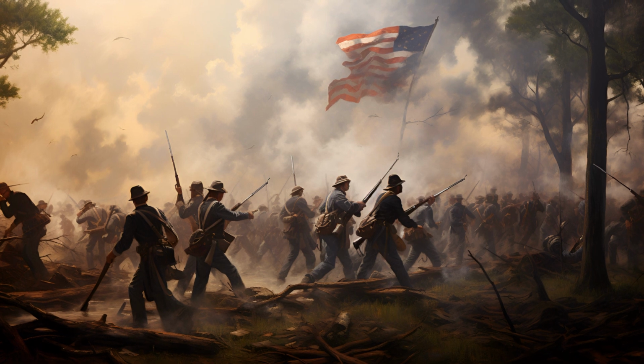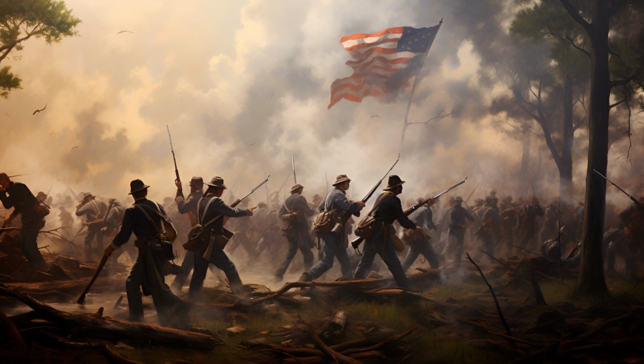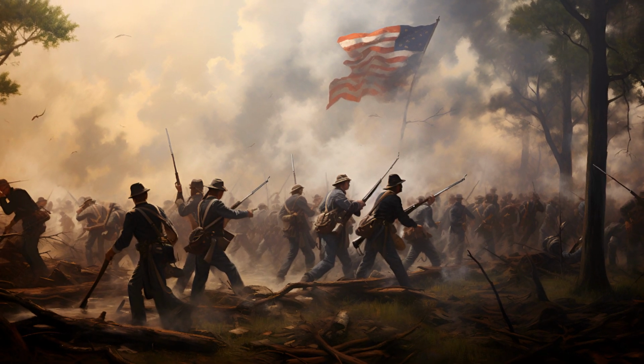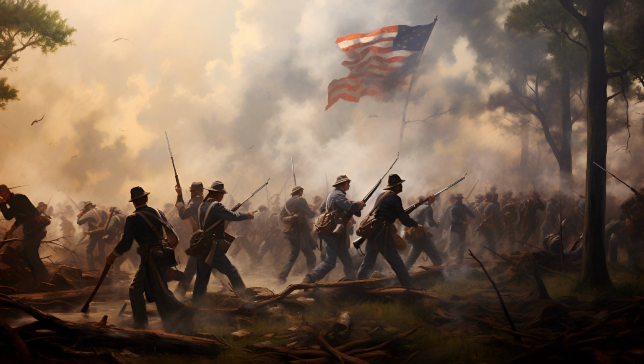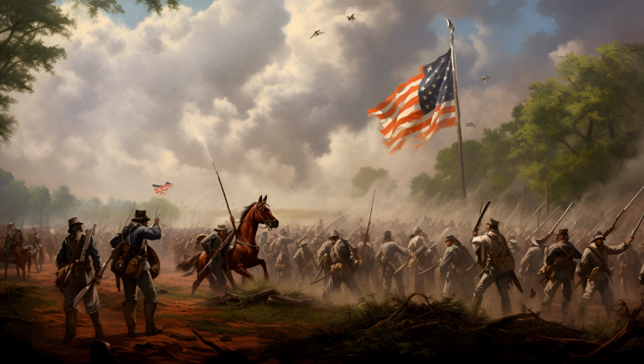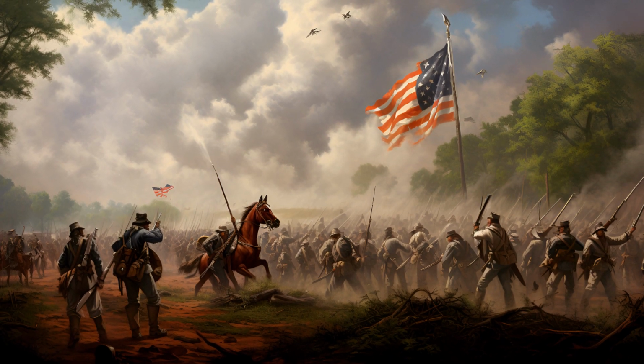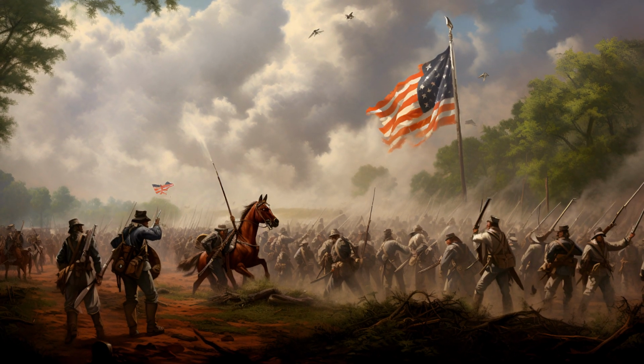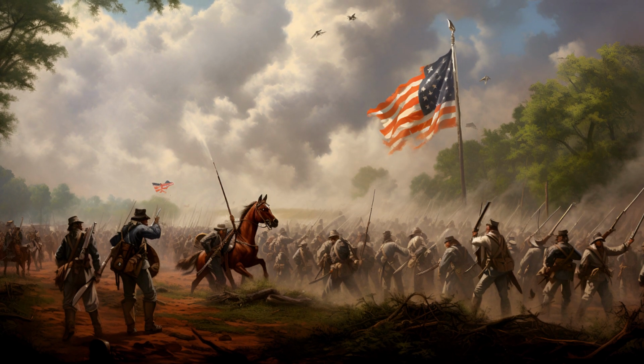The establishment of national cemeteries, the decoration of soldiers' graves, and the formation of veterans organizations contributed to a collective remembrance of the war. The war's legacy became a powerful symbol of sacrifice and the preservation of the Union, reinforcing a sense of national identity and unity in the face of the nation's bloodiest conflict.